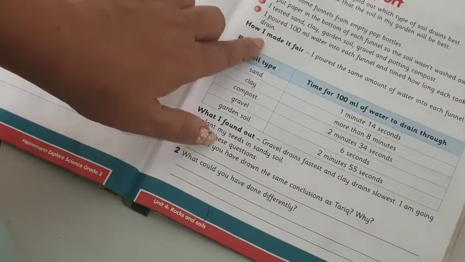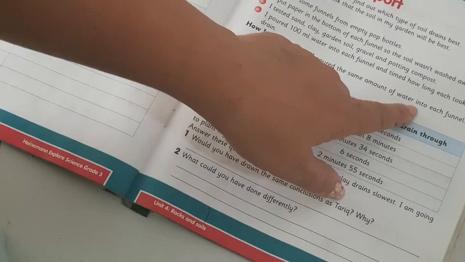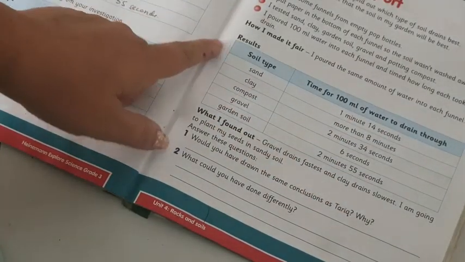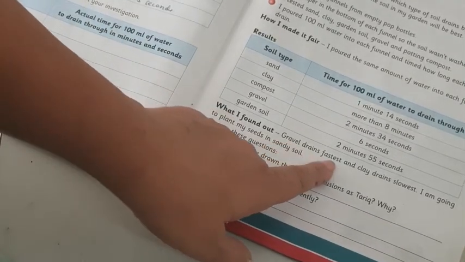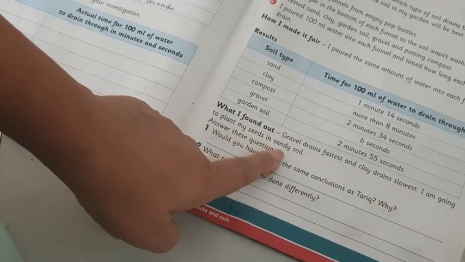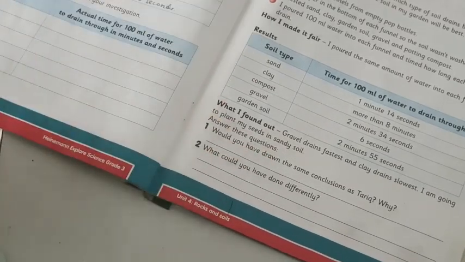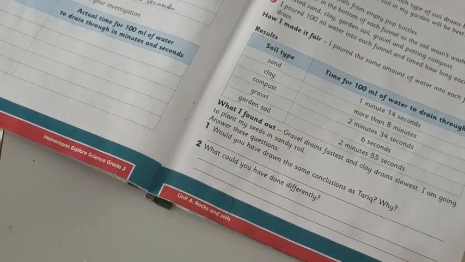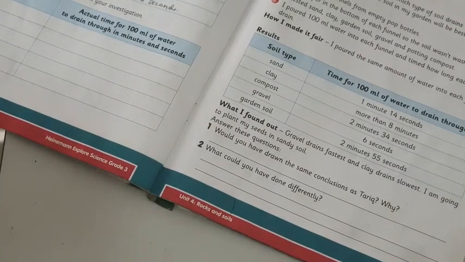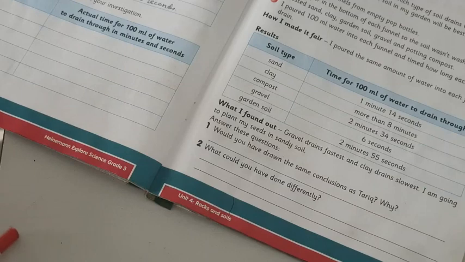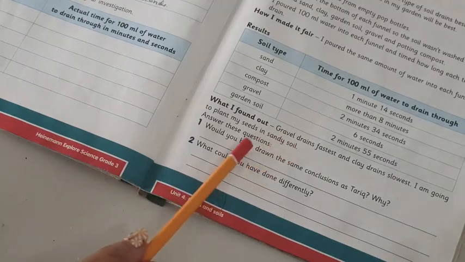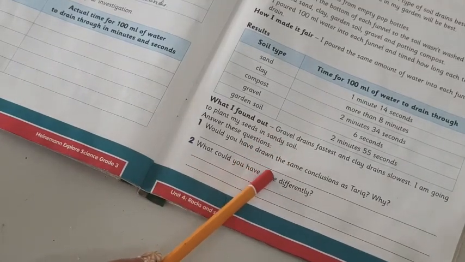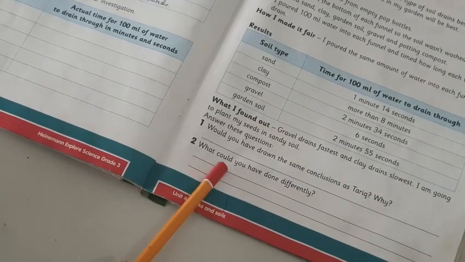Now, how did I make it fair? I poured the same amount of water into each funnel. So this is the result of the experiment. Now, what I found. Gravel drains fastest and clay drains slowest. I'm going to plant my seeds in sandy soil. Answer these questions. Would you have drawn the same conclusion as Tariq? Why?